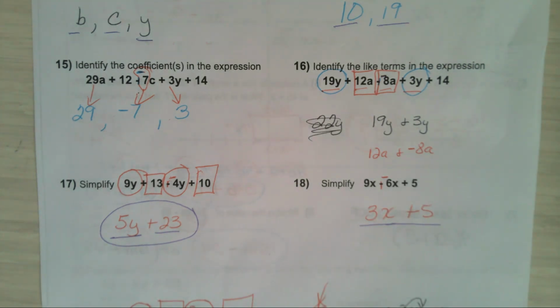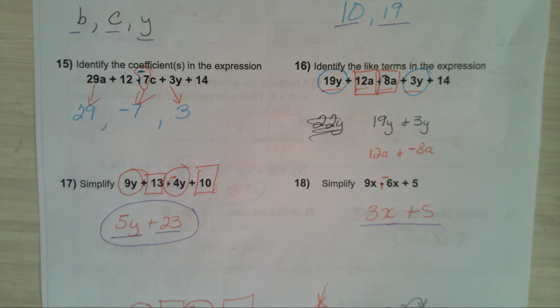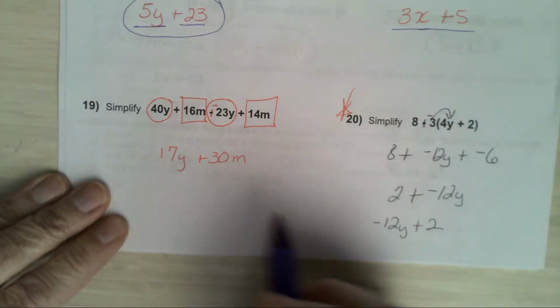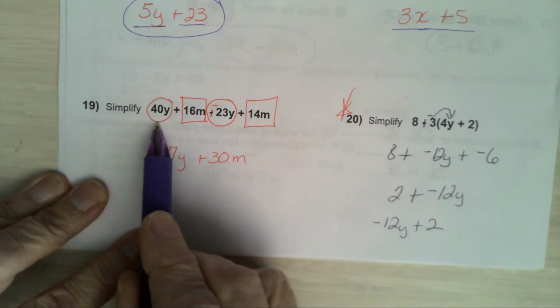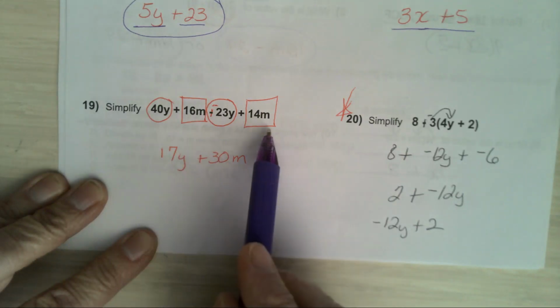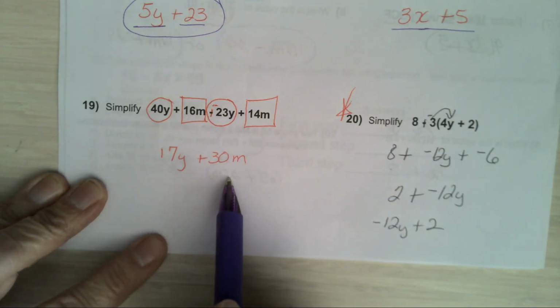Any questions? All right. Number 19, when you simplify this one, 40y plus negative 23y is 17y. 16m plus 14m is 30m. Any questions?